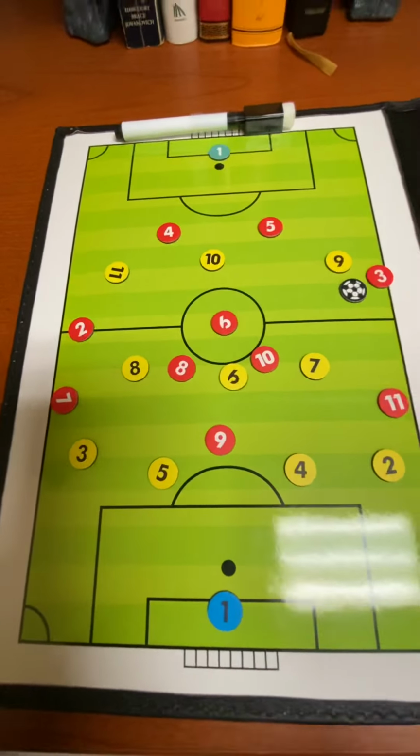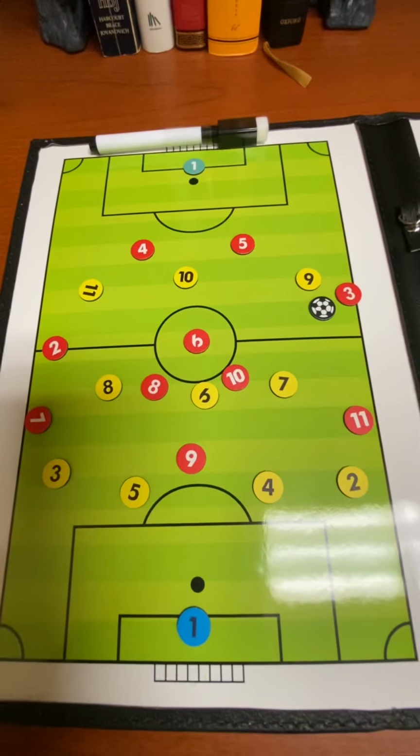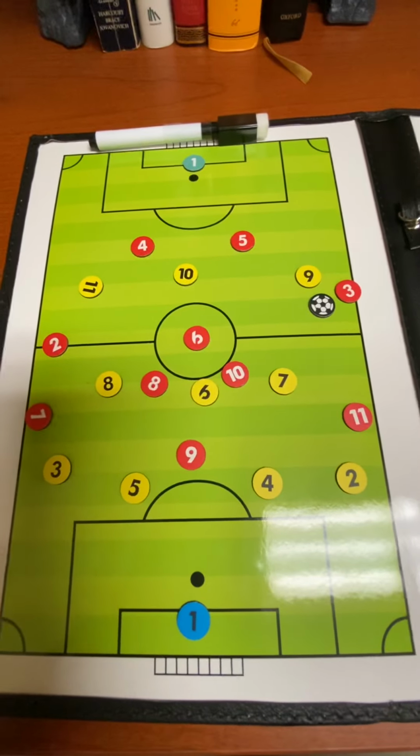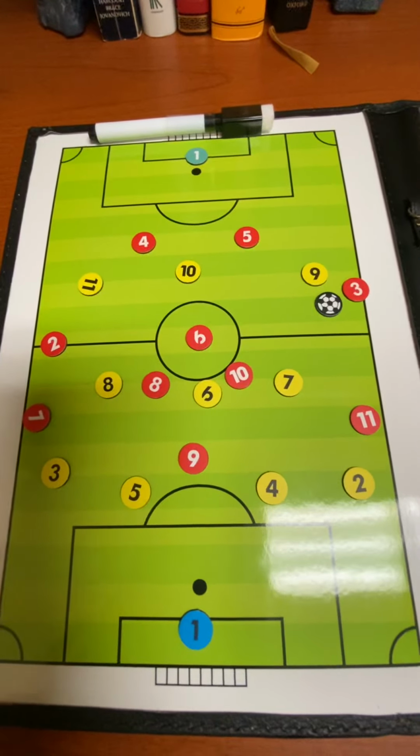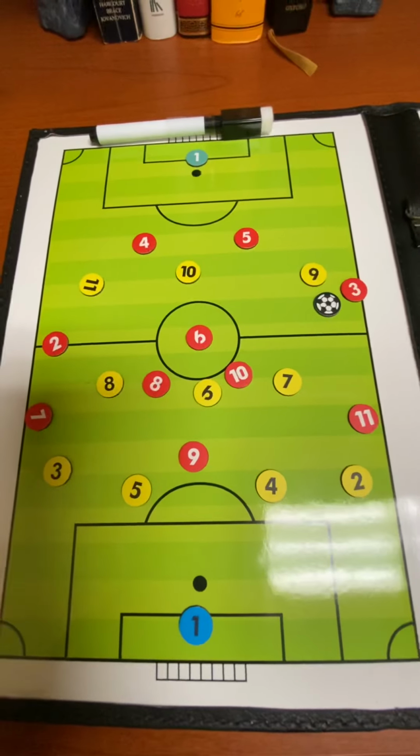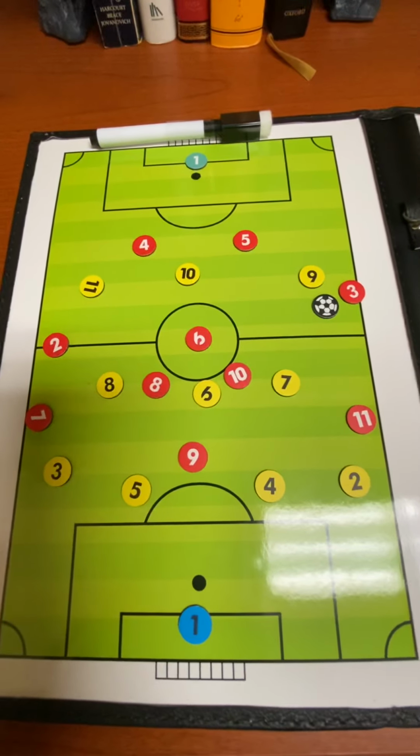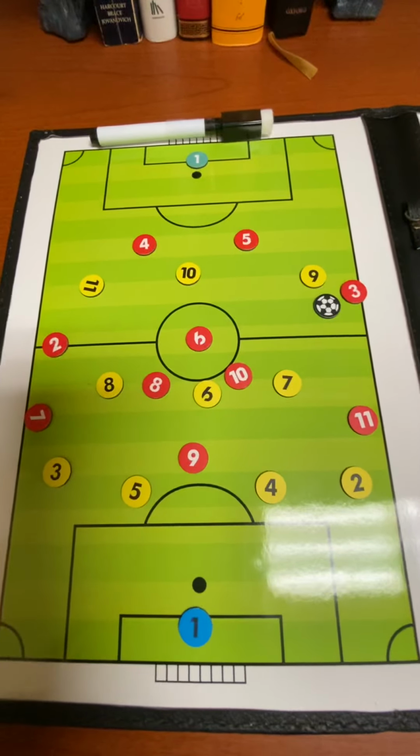It's really going to be about how the players are organized and know how to move together as a unit, and what shapes they're in and what roles each player is filling in both attacking and defense. So that is a quick introduction to formations and shape.